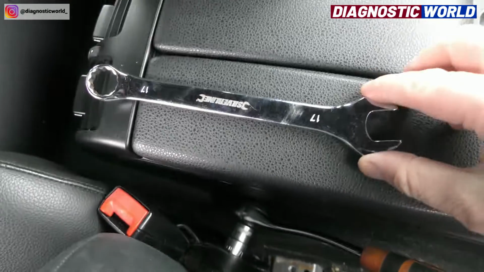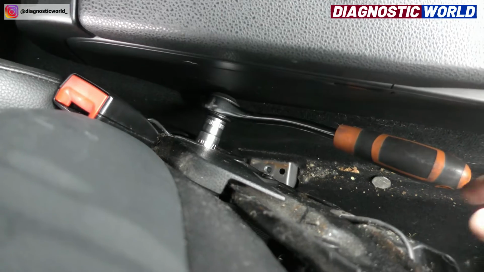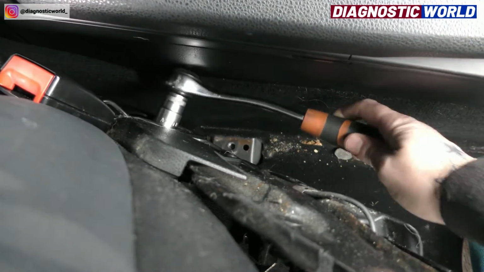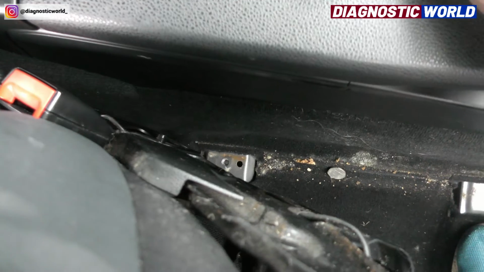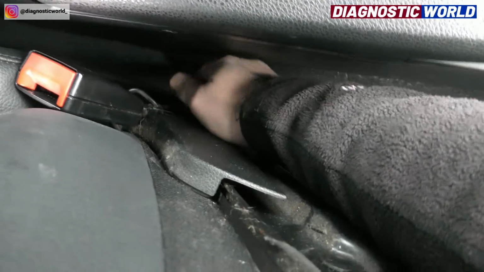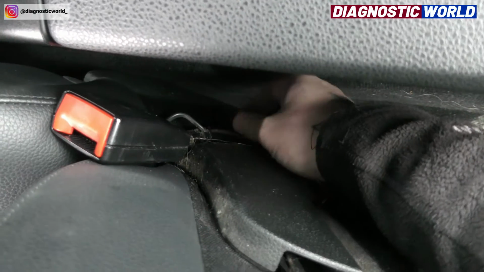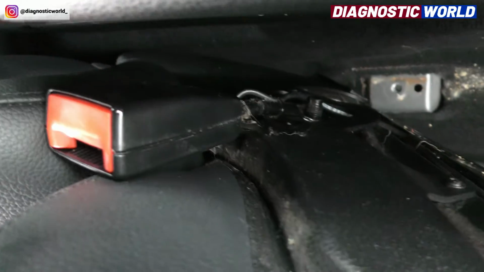You can either use a spanner if you want, but I've managed to maneuver it enough for me to get a socket set in here. And once you've loosened it, it should loosen really easily by hand. And there we go. So we got that off.